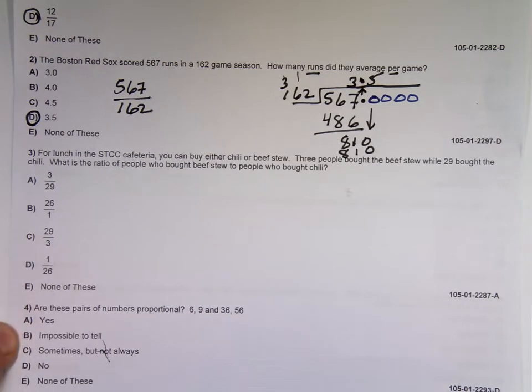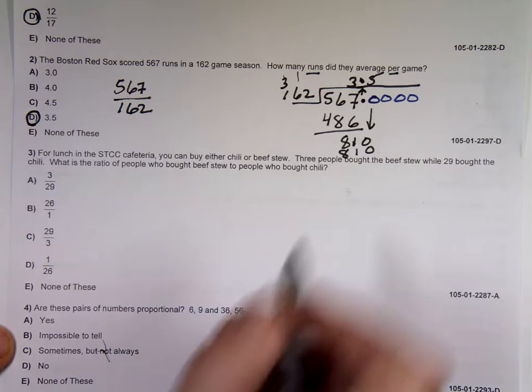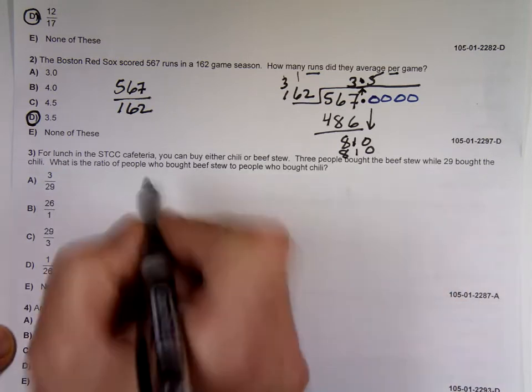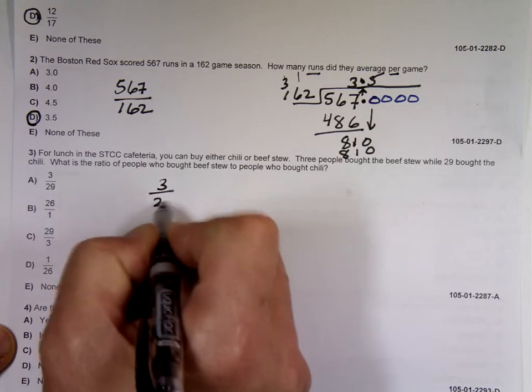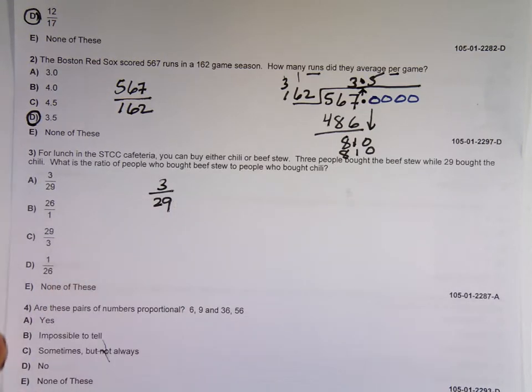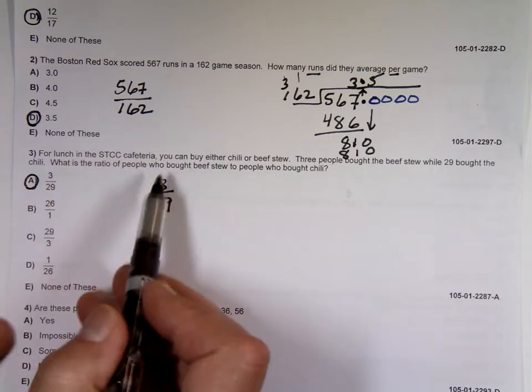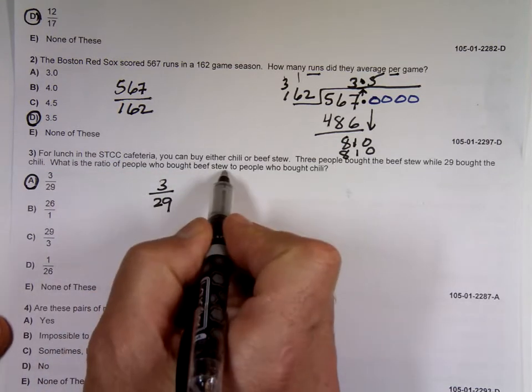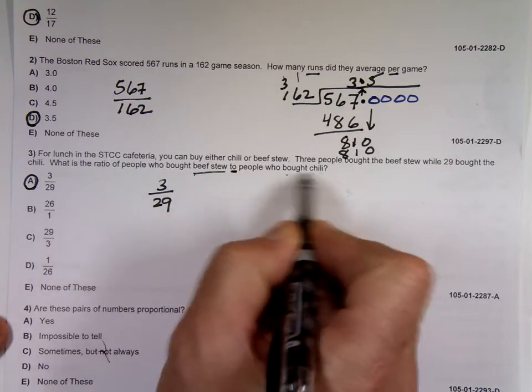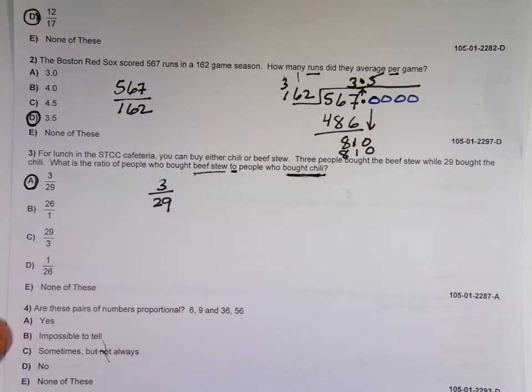For lunch in the STCC cafeteria, you can buy either chili or beef stew. 3 people bought the beef stew, while 29 bought the chili. What is the ratio of people who bought stew to people who bought chili? Stew. How many people bought stew? 3. And how many bought chili? 29. 3 to 29. It says stew, they wrote stew first. There's the word to. Chili was second. So stew on the top, chili on the bottom.